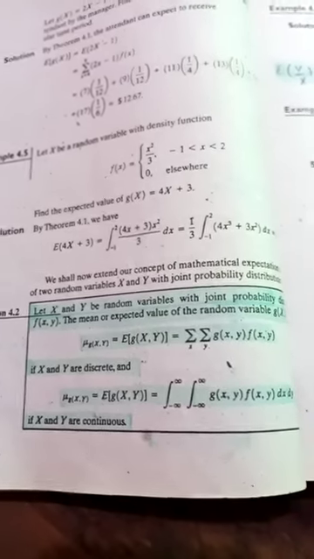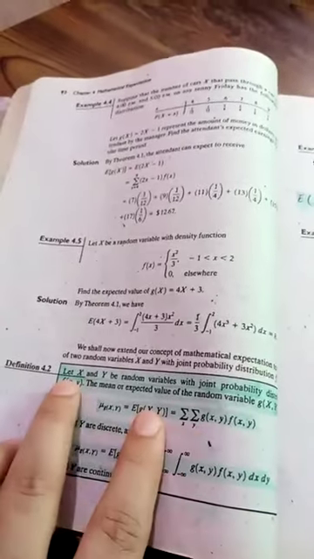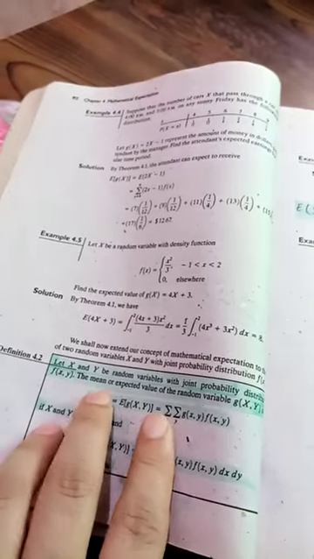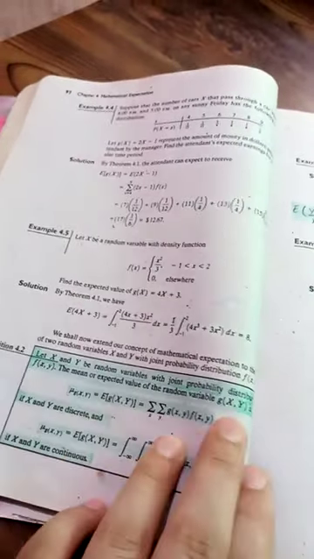In this video, we are going to discuss the joint expectation of joint distribution. So we are considering a bivariate distribution. So we will talk about bivariate distributions. If we have two random variables x and y with joint distribution f of xy, then the mean or expected value of the random variable g of xy.